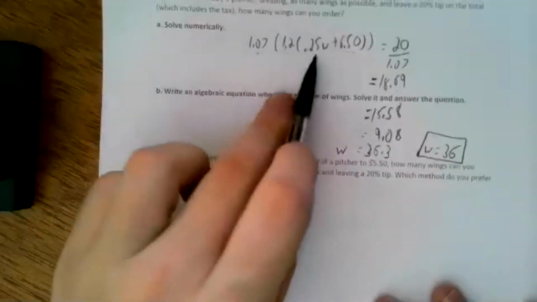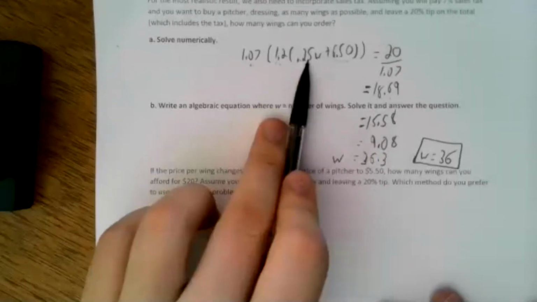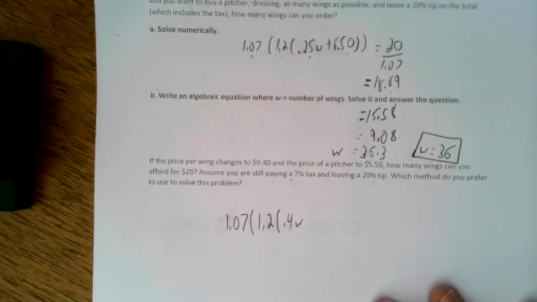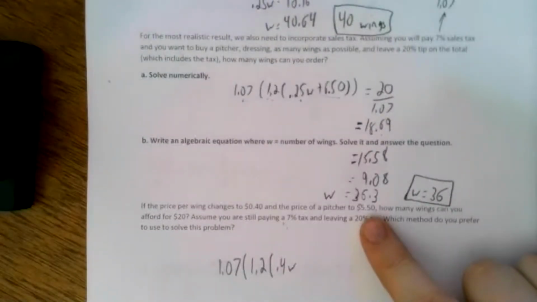Did I change the price of my wings? Yes. Right, which is 0.4 now. So instead of 0.25 W, we're going to have 0.4 W. Right? Did I change the price of this 6.50 at all? Yes. How did I change it? To 5.50. Right. So the price of my pitcher increased by 50 cents, right? Because it was originally $5. Oh, yeah, that's right. Yeah, so it's that 50-cent increase.